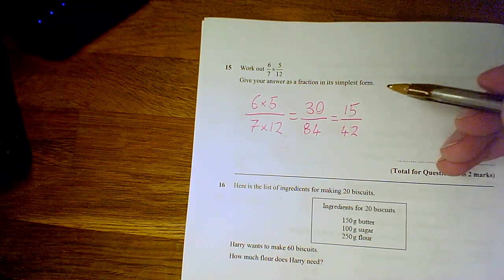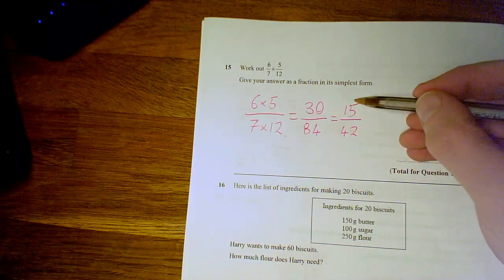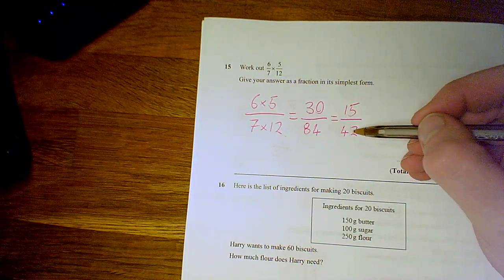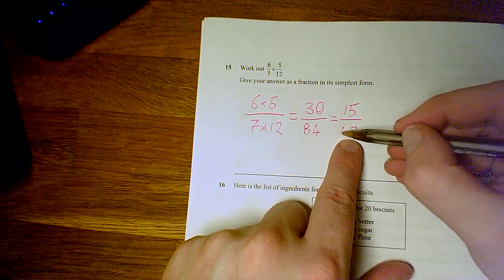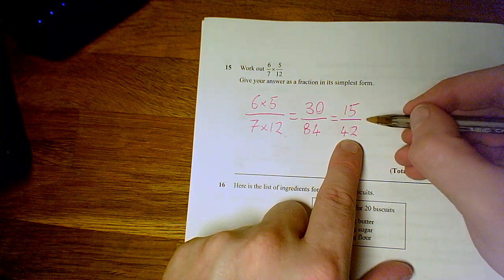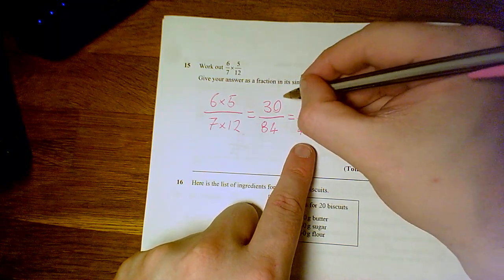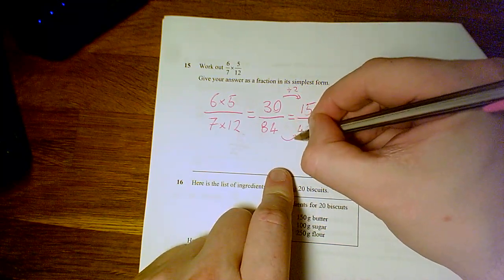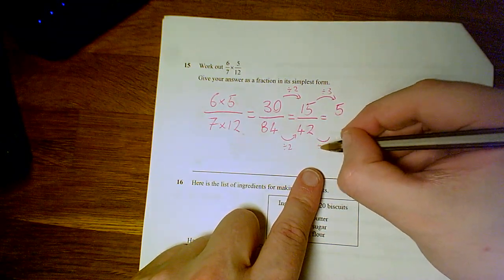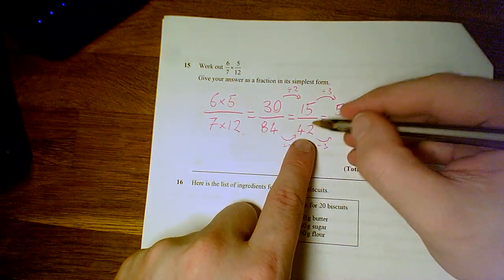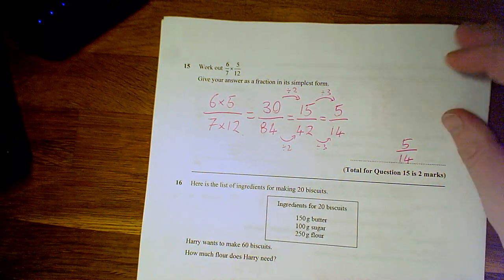Then I might hopefully be able to spot, I know a few people didn't, they stopped here. Look for other factors. Obviously 5 doesn't go into 42. We know 5 goes into 15. So the only other one is 3. Does 3 go into 42? Well, the digits sum to make 6. 6 is a multiple of 3, so that means 3 will go into both of these. Divided by 2. Now I'm dividing by 3. I could have divided by 6 in one go, by the way. And dividing that by 3 gets me 14, so 5 over 14.